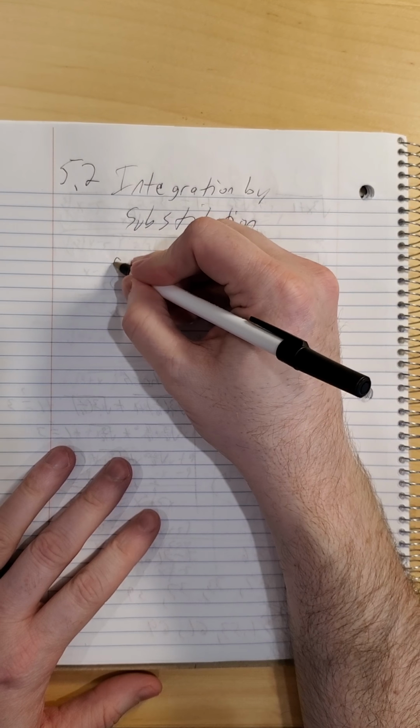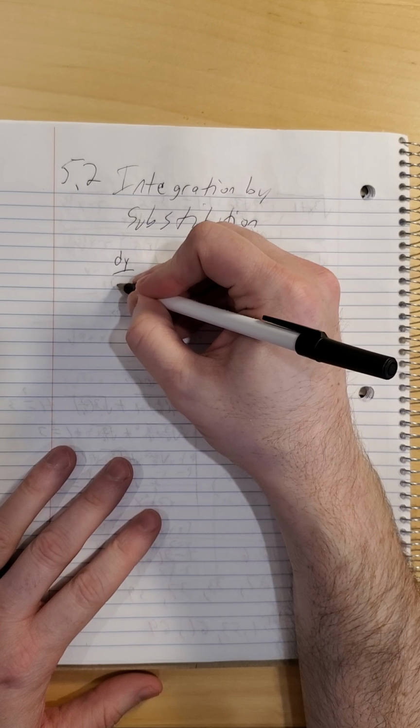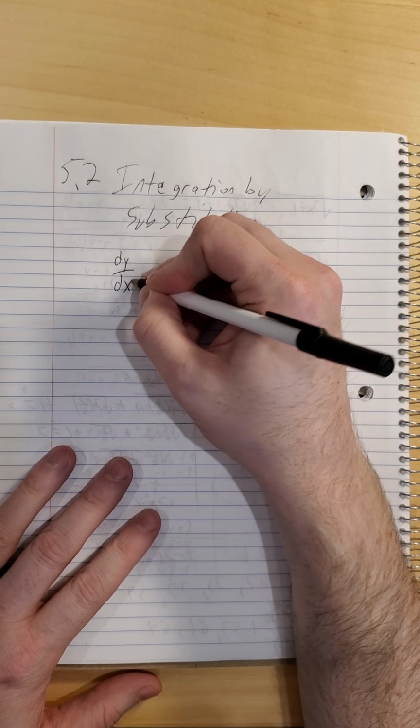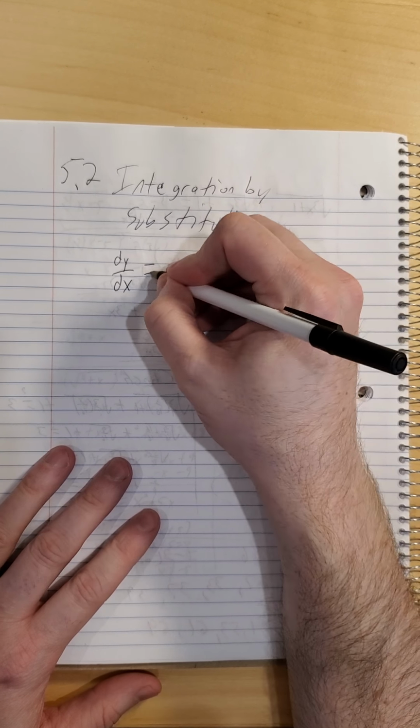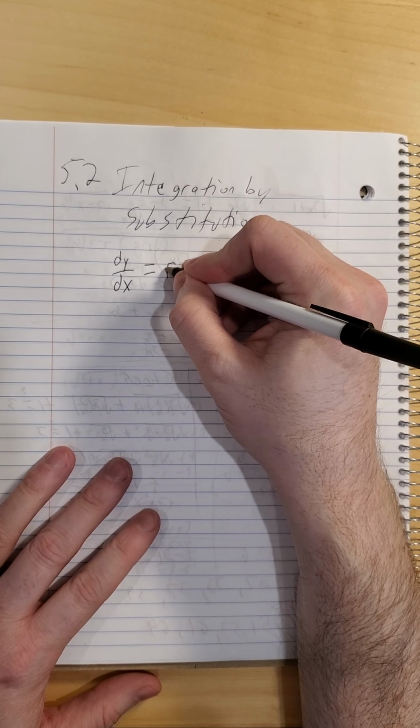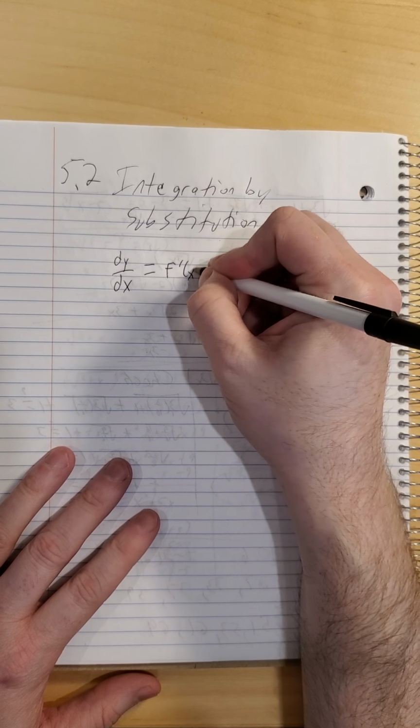And really we can just start with a couple of different notations that we've already used for derivatives. So one is dy over dx. Another notation we've used for derivative is f prime of x.